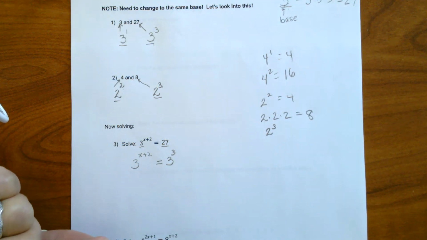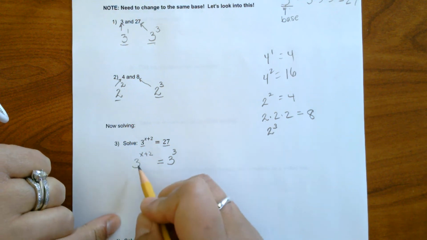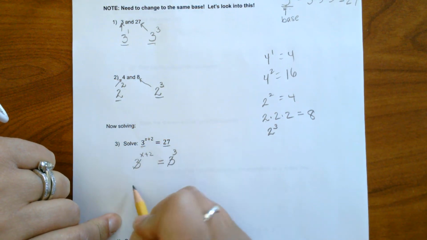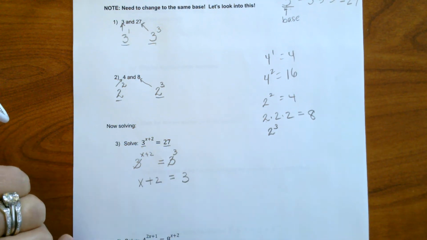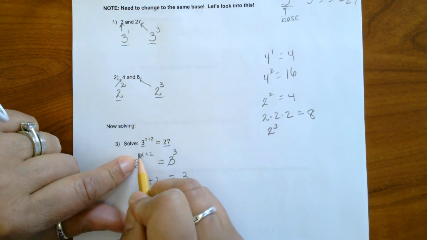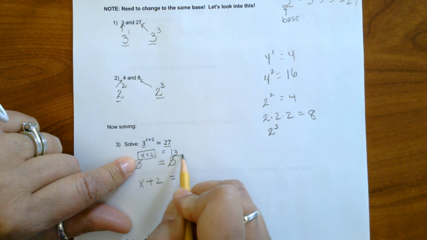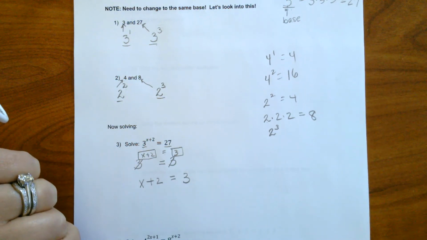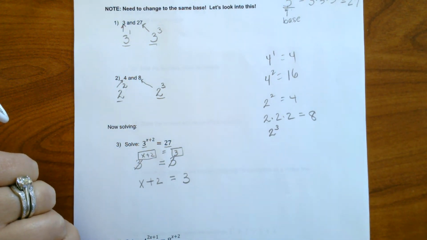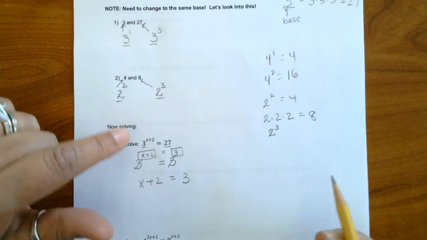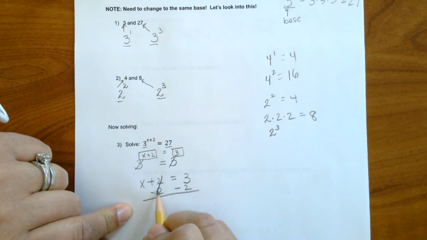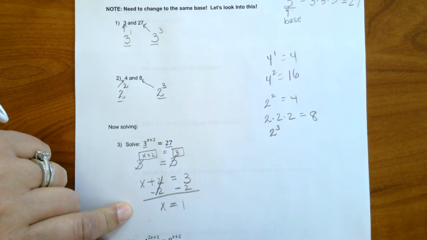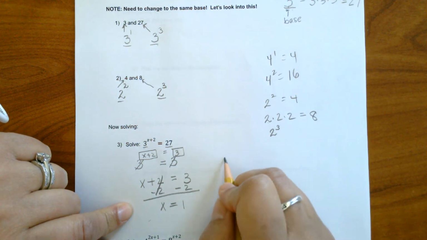Now that I have the same base, what I'm going to be able to do is cancel these out. And my equation is just going to be the exponents equaling each other. So it's going to be x plus 2 equals 3. And I just write that down because I really want to find what x is going to be. And since these are the same, I'll be able to find what x is by subtracting 2 from both sides. x equals 1.